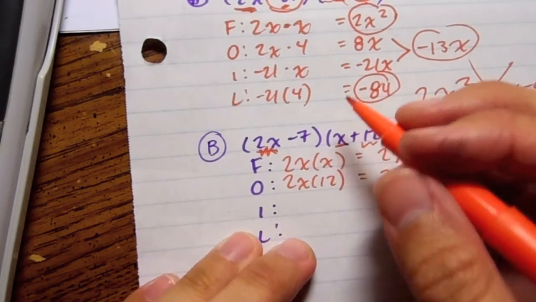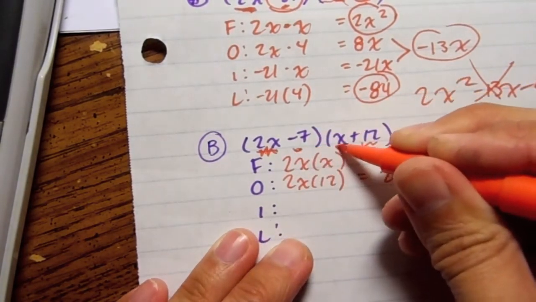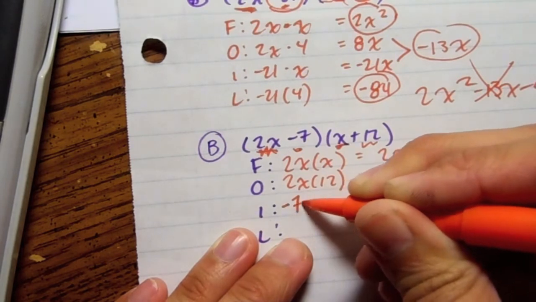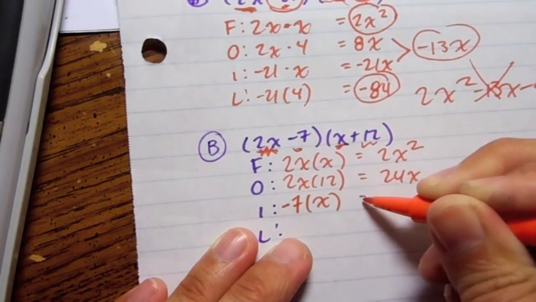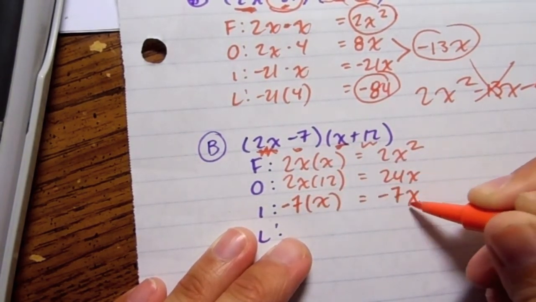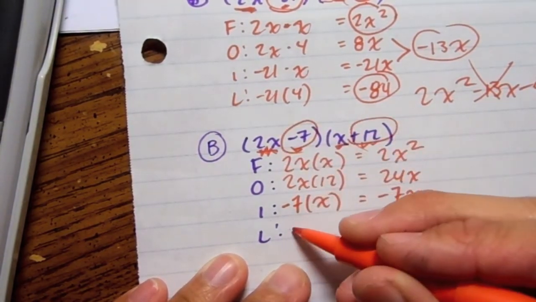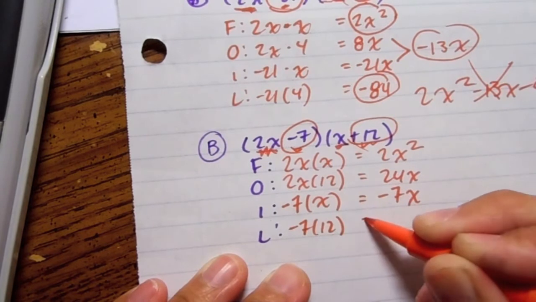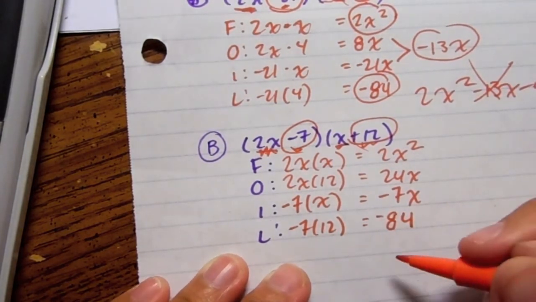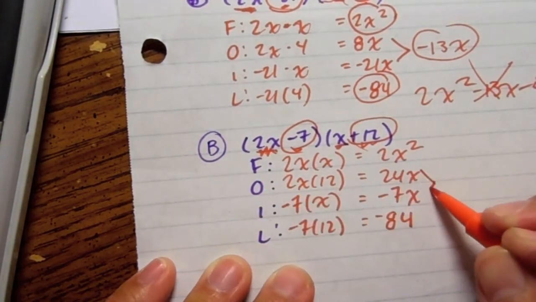I is for inner. Negative 7 and x are your inner terms. Negative 7 times x, well, what does that give you? That gives you negative 7x. L is for last. Your last terms are negative 7 and a positive 12. Negative 7 times a positive 12, well, that gives you negative 84. Oy! Combine like terms.